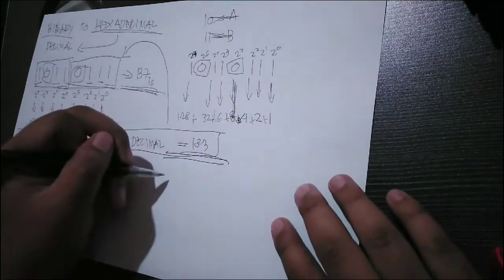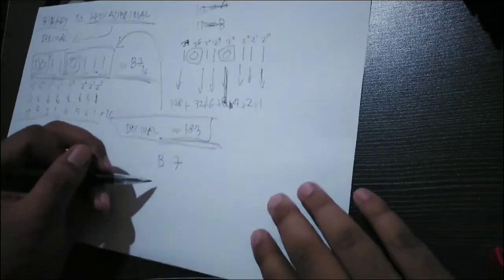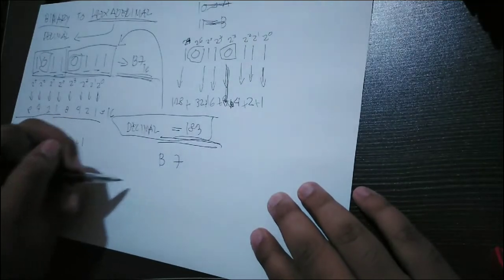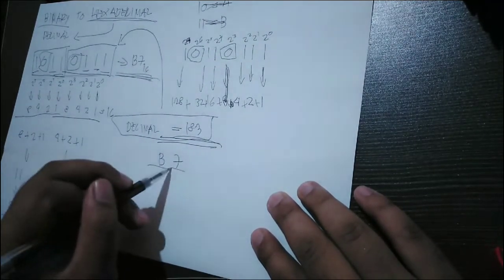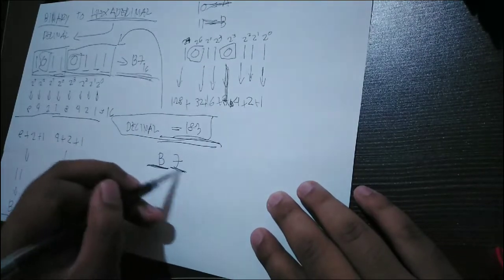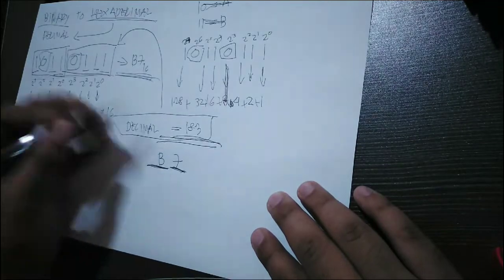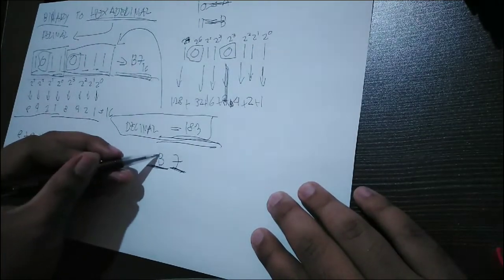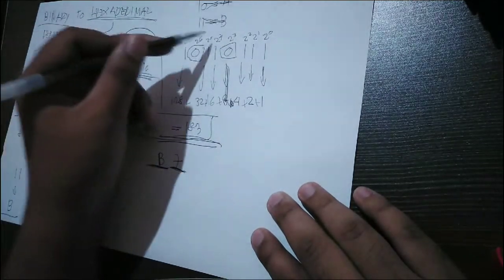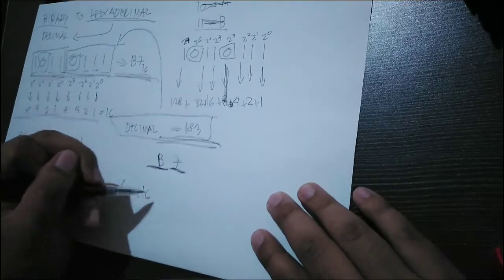So we have B and 7. We will use 16. We will multiply these values by 16 to the nth power. So first, since B corresponds to 11, we will use 11 times 16 to the 1.